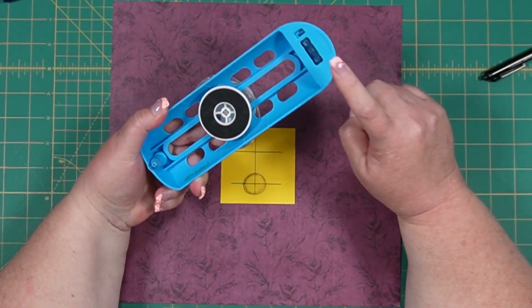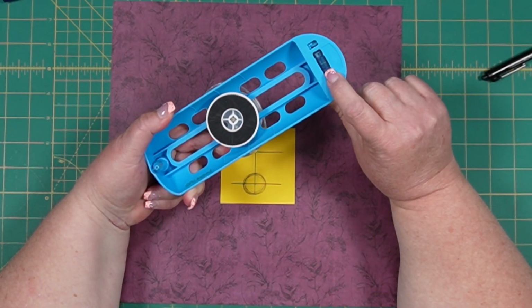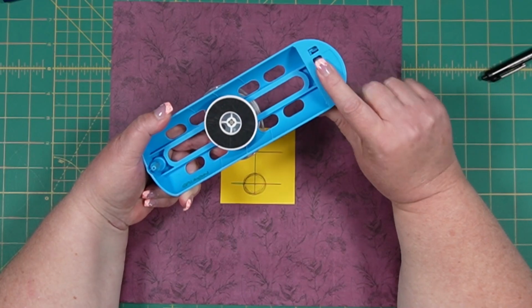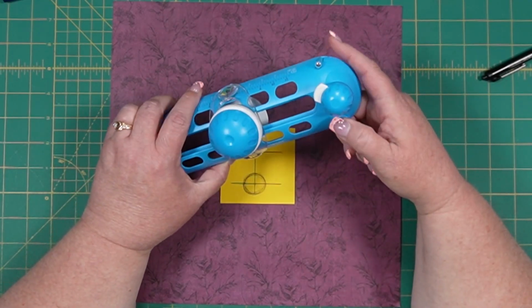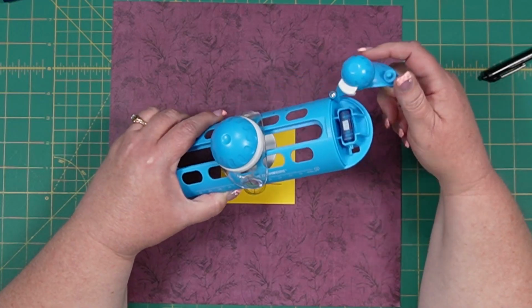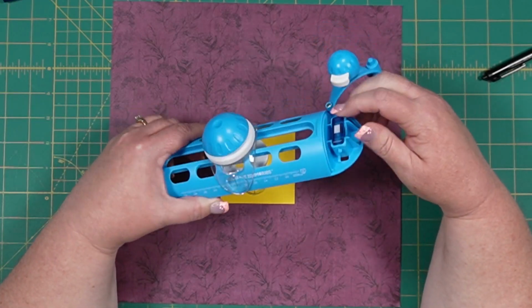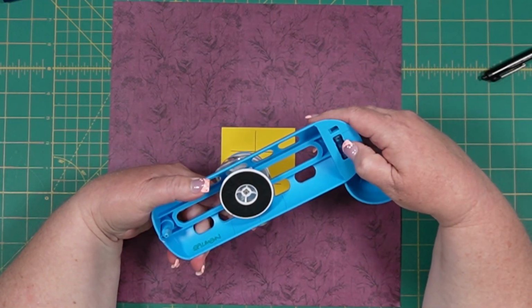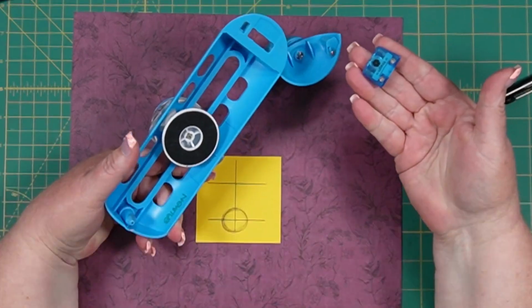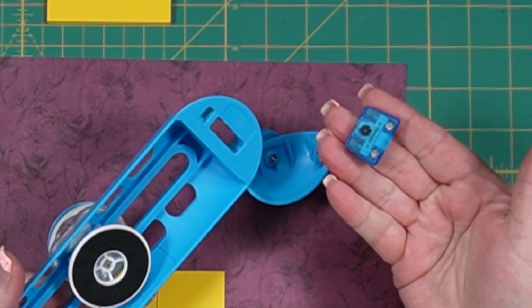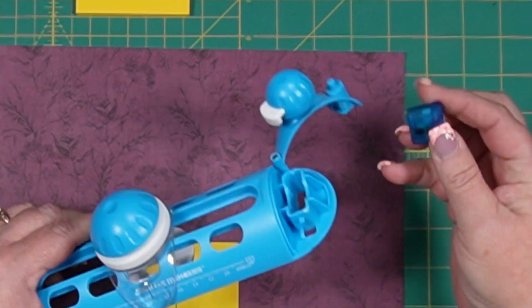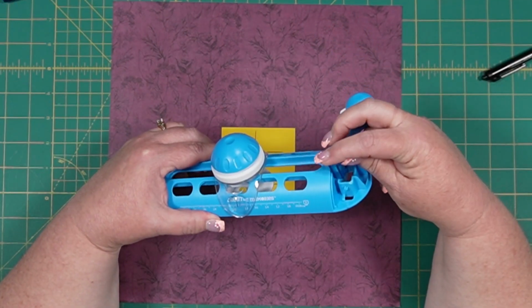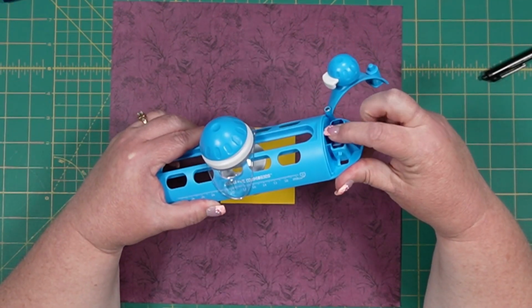Okay, the blade is out here on the edge. If you have our 12-inch trimmer, then you'll recognize this blade is very similar to the blade that is on the 12-inch trimmer. It's just smaller than that. See, it looks like that. Just very, very tiny, much smaller than the blade cartridge that goes into the 12-inch trimmer. Okay, and it just pops right in right there.